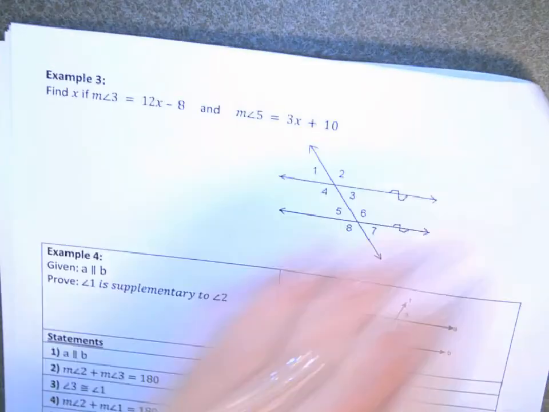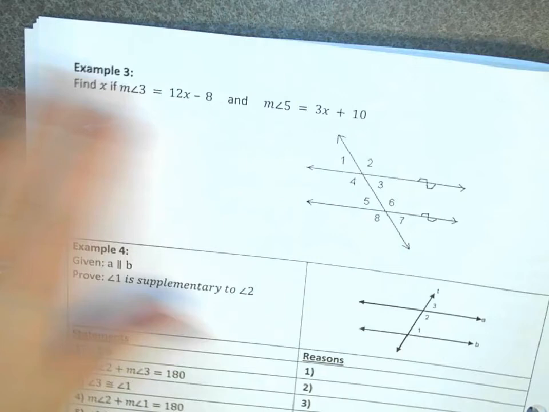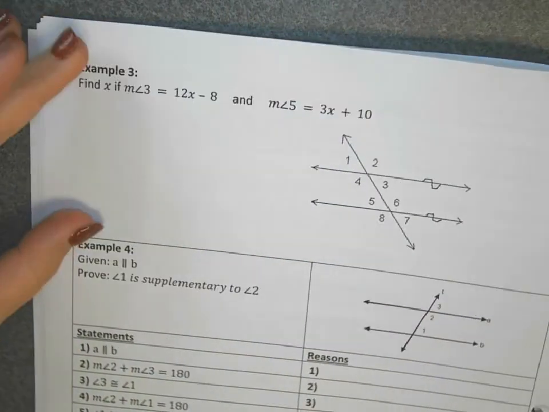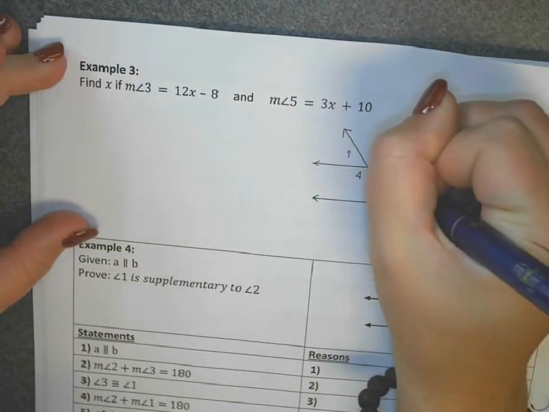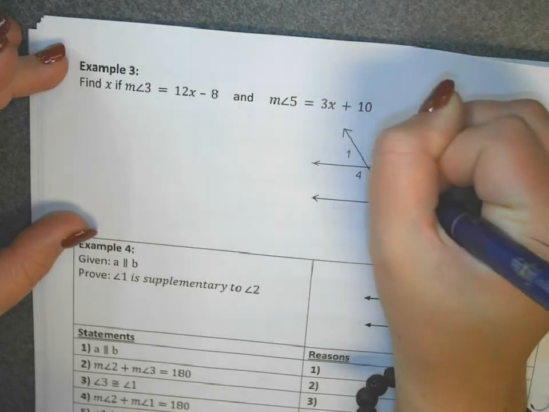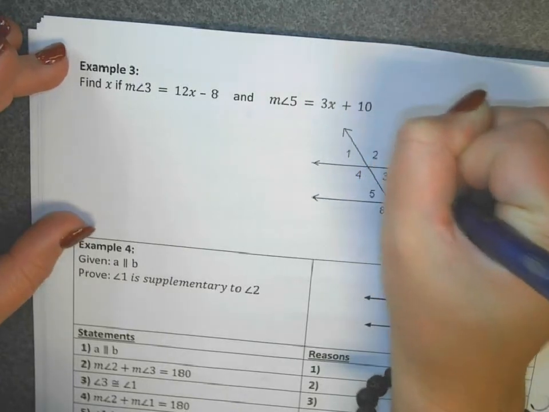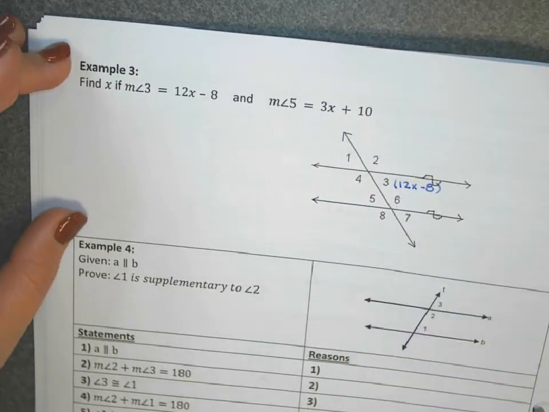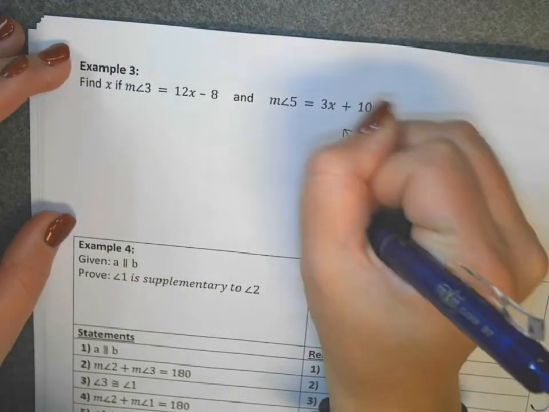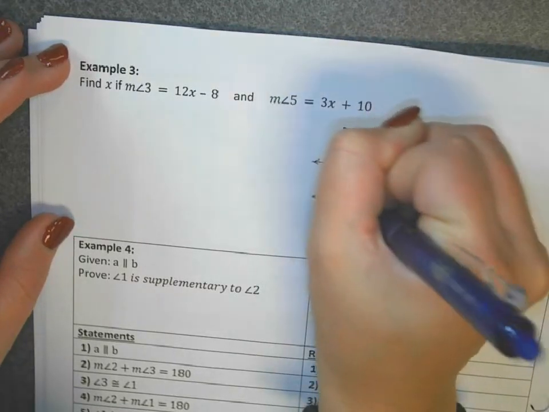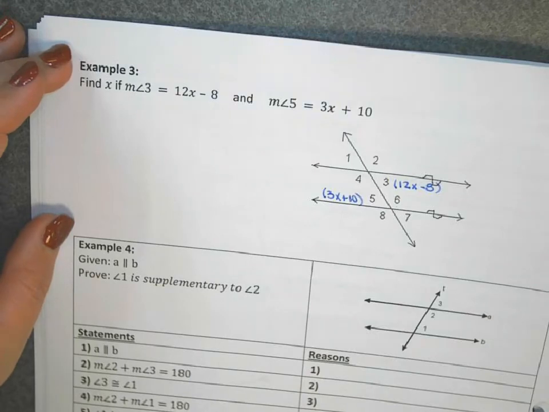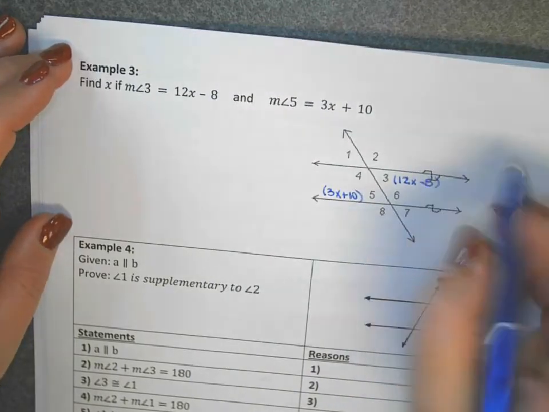The next example says that we have to find x. If the measure of angle 3, I'm going to label it right here, is 12x minus 8, and the measure of angle 5 is 3x plus 10. Okay, I can see that these are marked parallel.